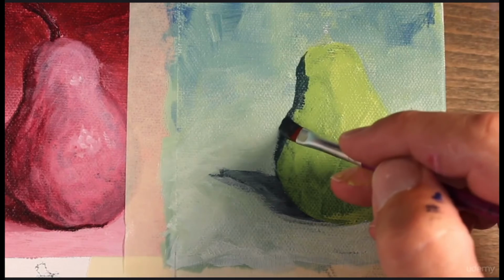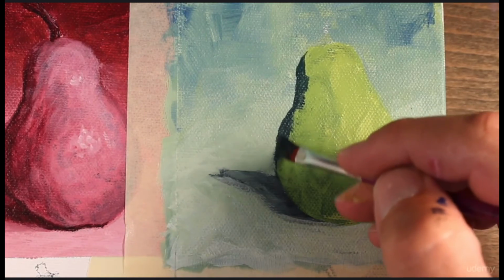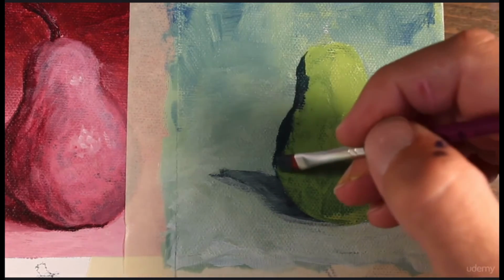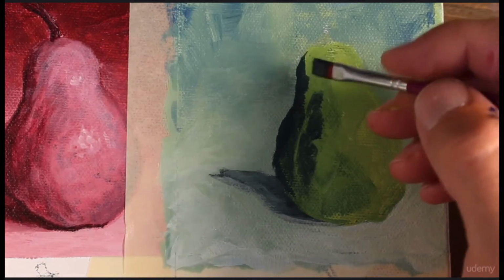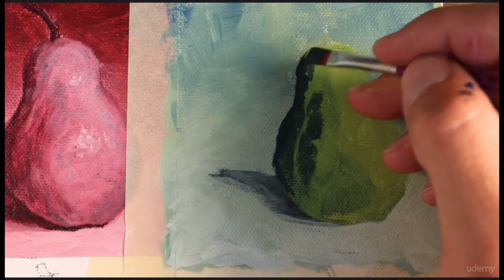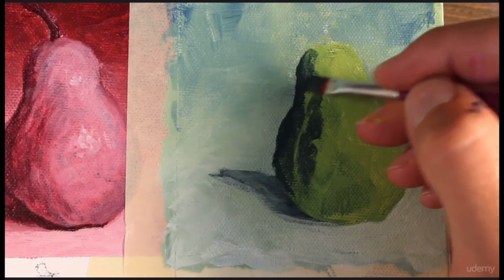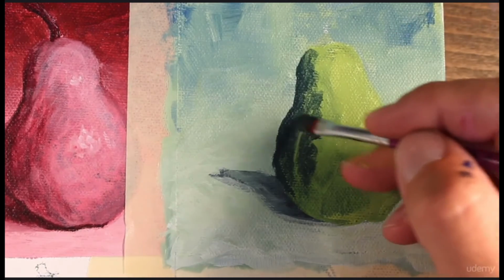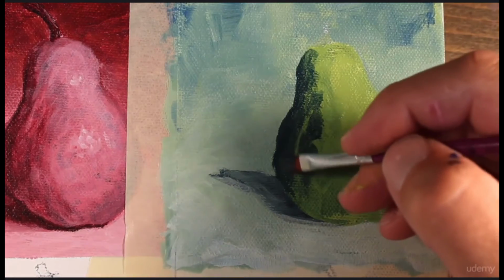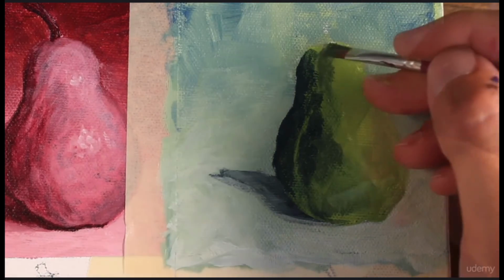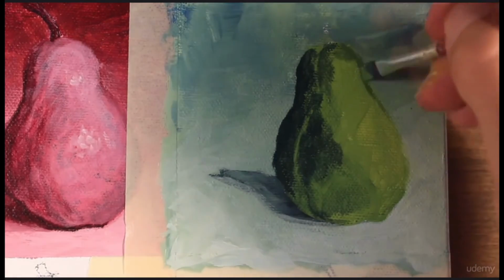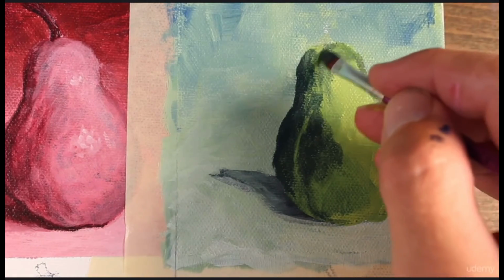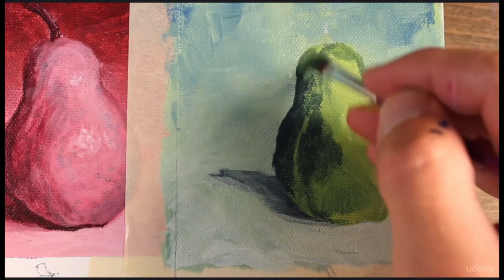Now we can return to the pear, and here again we're going to push and pull the darker and lighter values until we arrive at the illusion of form that we're after. Here we'll start with the shadows. Again, we're cognizant of the form of the pear, attempting to pull the brushstrokes following the cross contours of the form.